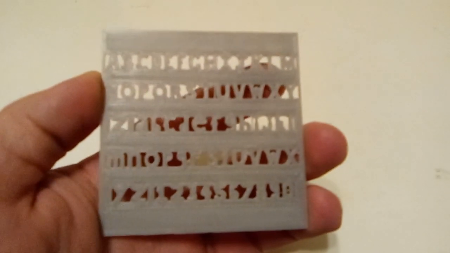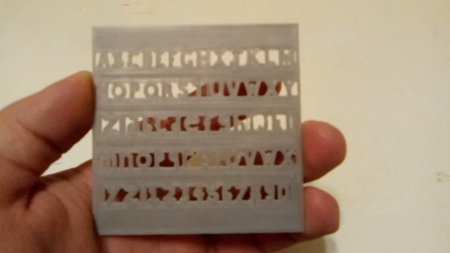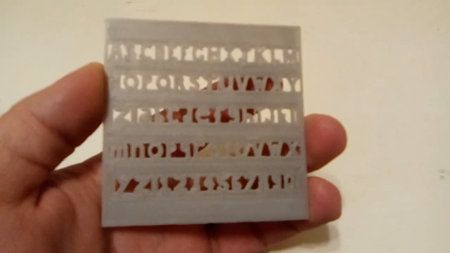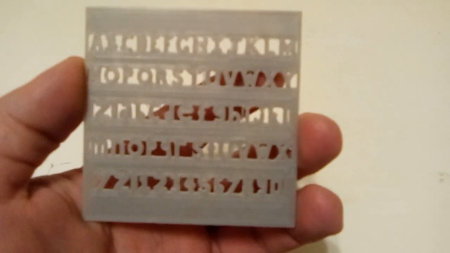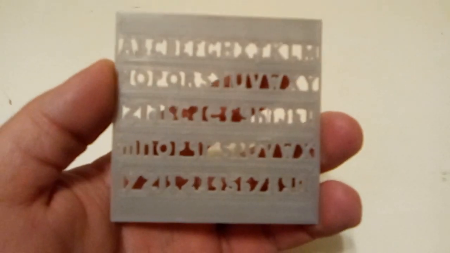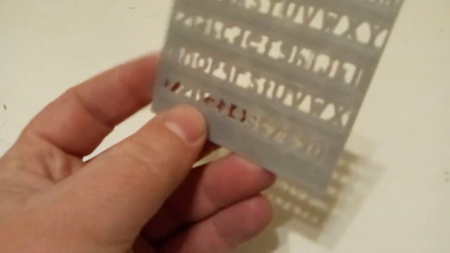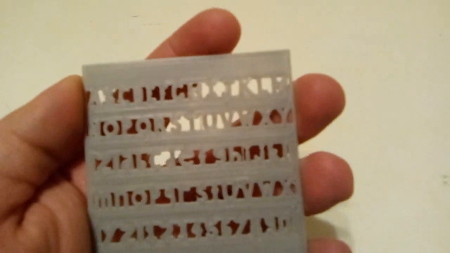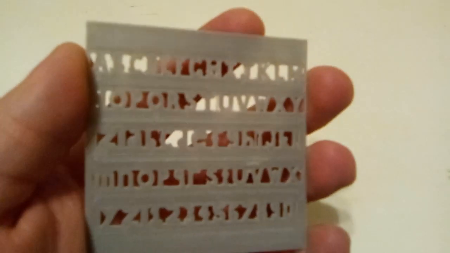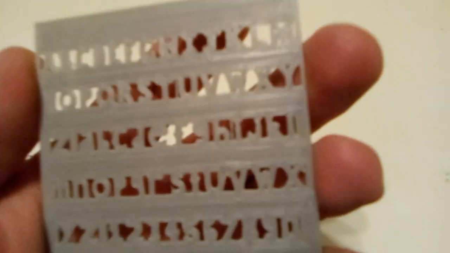So here is every single letter and number printed out. These were typed in Fusion using the font that I made in FontForge, based off of the designs that I designed in Fusion. It's pretty good.